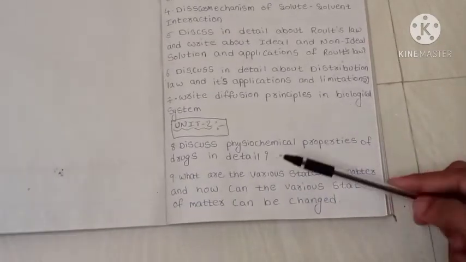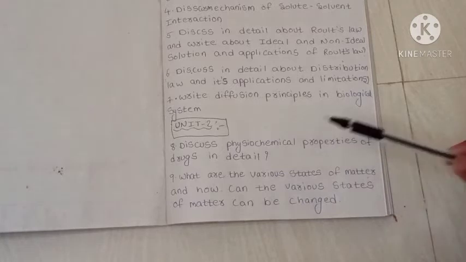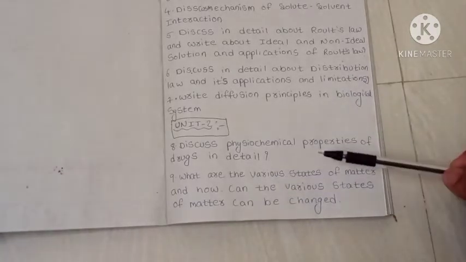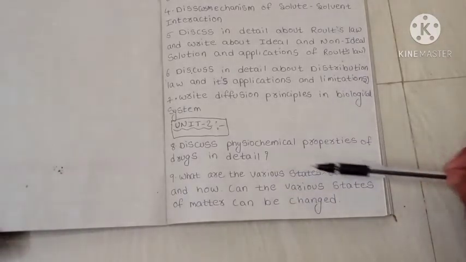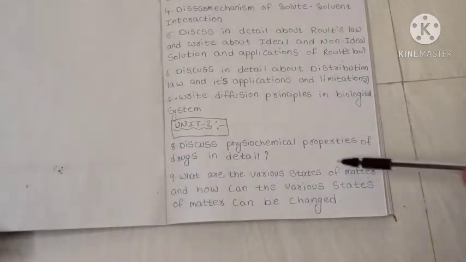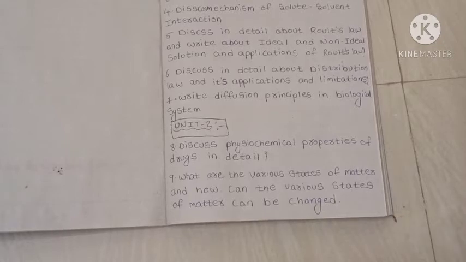We need to discuss the physicochemical properties of drugs in detail. Also, what are the various states of matter and how the various states of matter can be changed. That means we need to write about the states of matter which exist in different forms and how they are changed. This is the second unit.